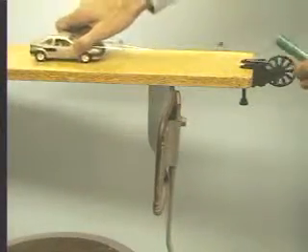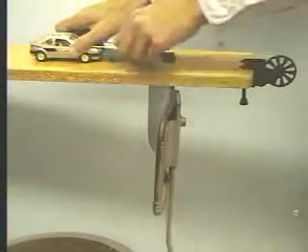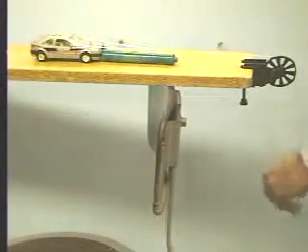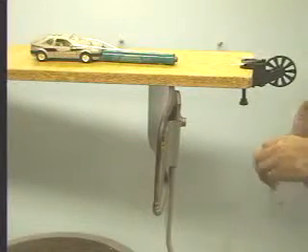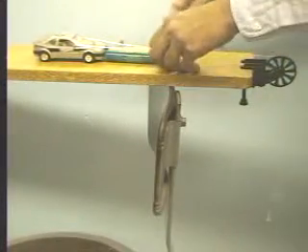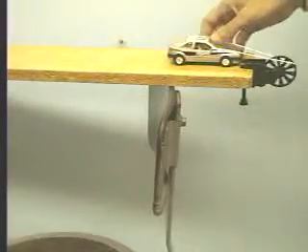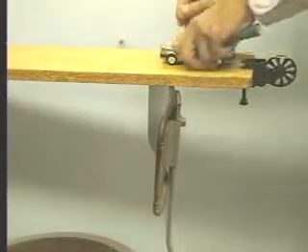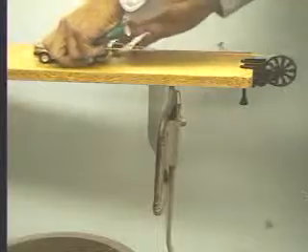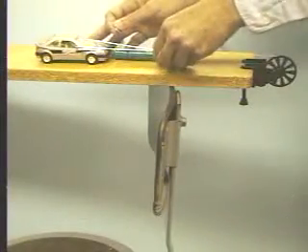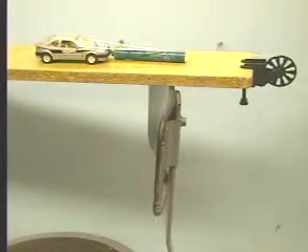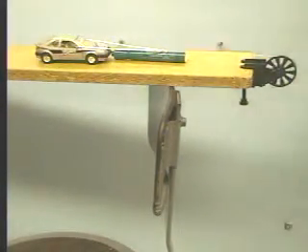Now, of course, if we add another washer, we're going to expect acceleration to increase even more. And that's exactly what happens. And we can continue adding washers. Now, we want all the washers to originally be sitting on the car because we want the total mass of everything, the washers, the hook, the string, and the car, to always be the same.